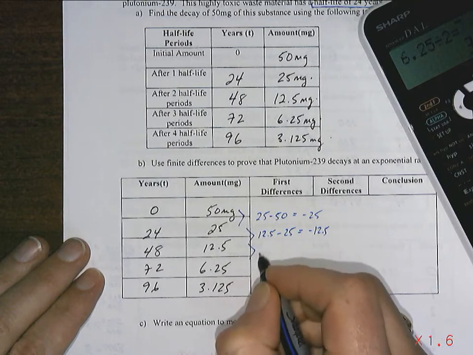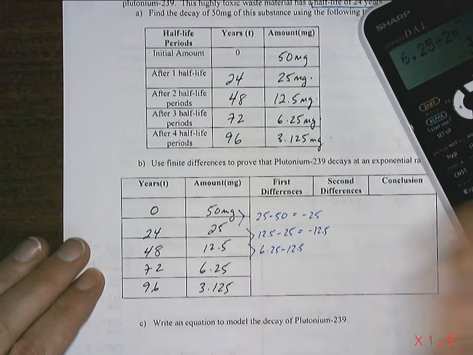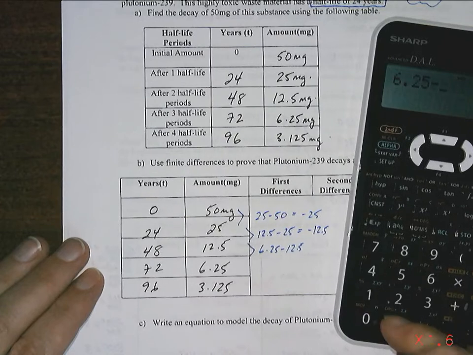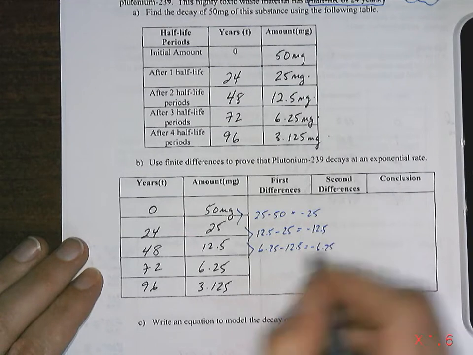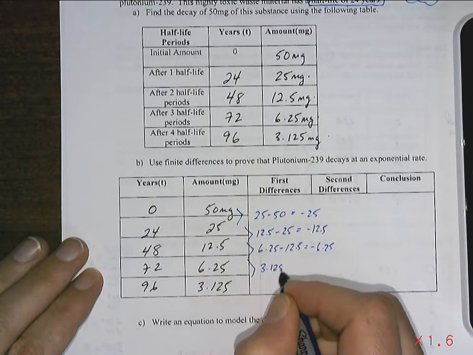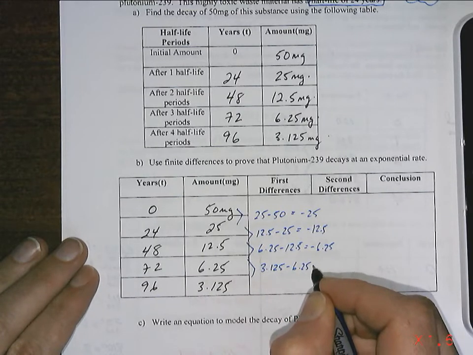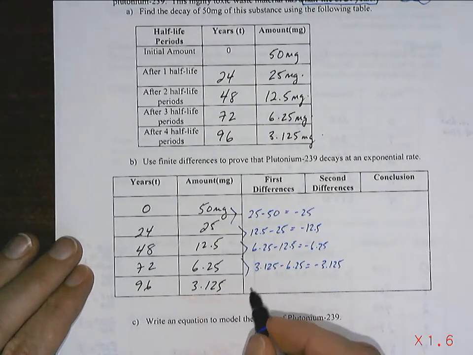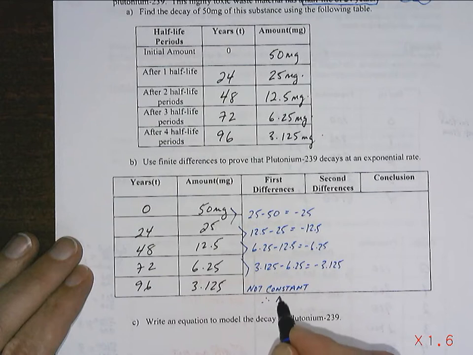Then we're going to have 6.25 take away 12.5, negative 6.25. And then finally, you're going to have 3.125 subtract 6.25. So I think that's going to be negative 3.125. What do you notice? First ones are not constant. So therefore, not linear.